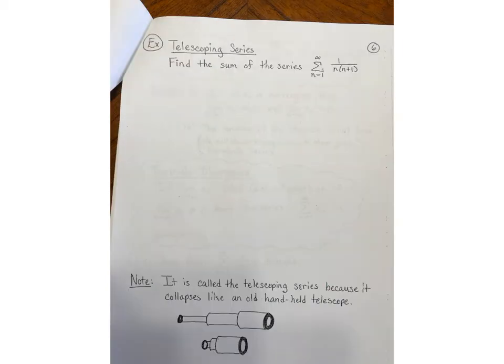Okay? Now, let's talk about the telescoping series. The telescoping series, you want to keep in mind a telescope that looks like this at the bottom. And the name telescoping series actually comes from what the picture of a telescope looks like, because it collapses like an old hand telescope into something like this. Now, what we're going to do is find the sum of the series, the sum where n ranges from 1 to infinity of 1 over n times n plus 1.